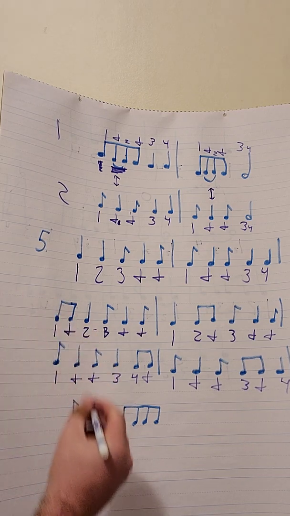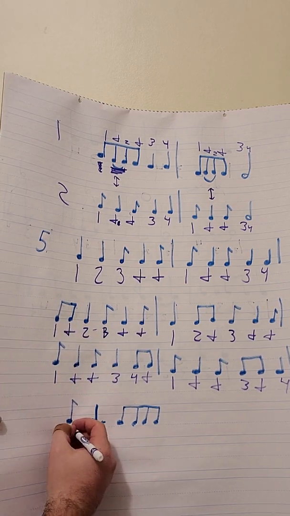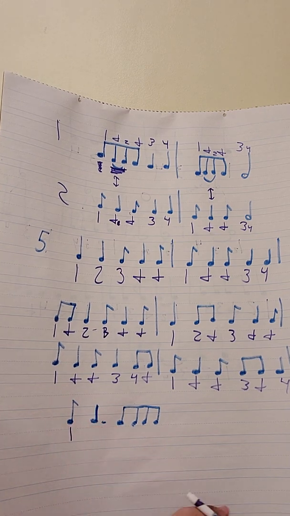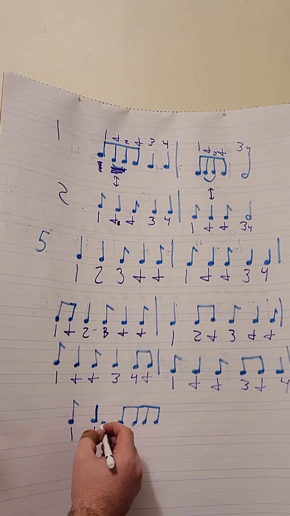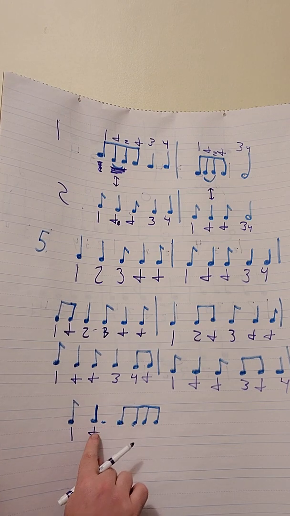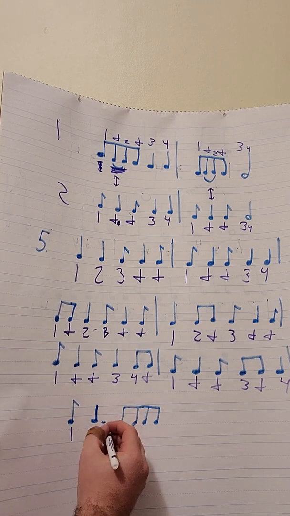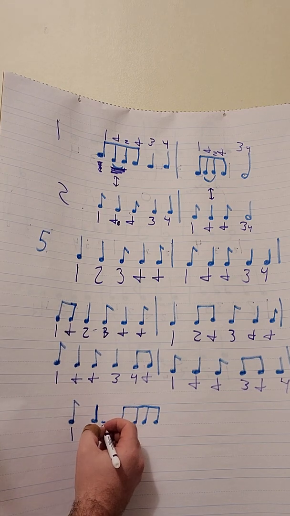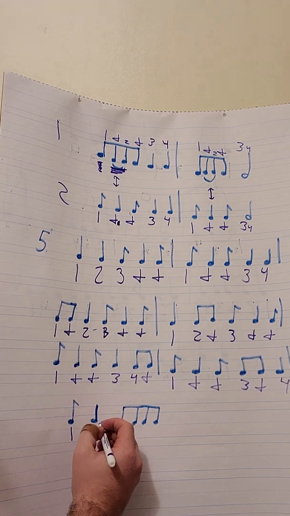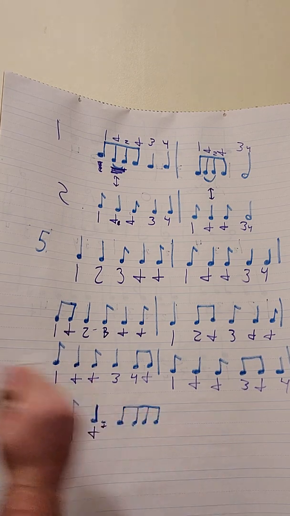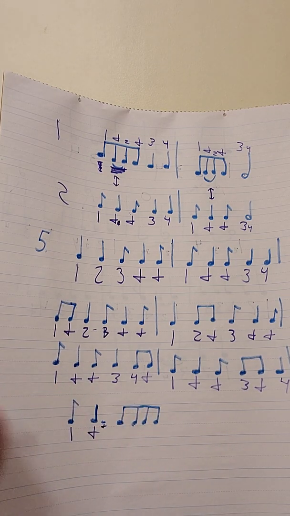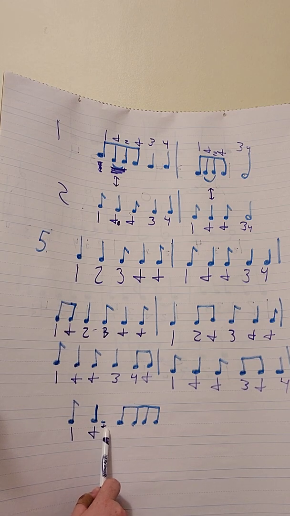So when you count this one, that's going to get 1. And this is going to be and, then that dot in this case will be the and of 2. So 1 and 3 and 4 and. It's kind of weird, because you don't have a 2 at all, because that is actually the and of 2.